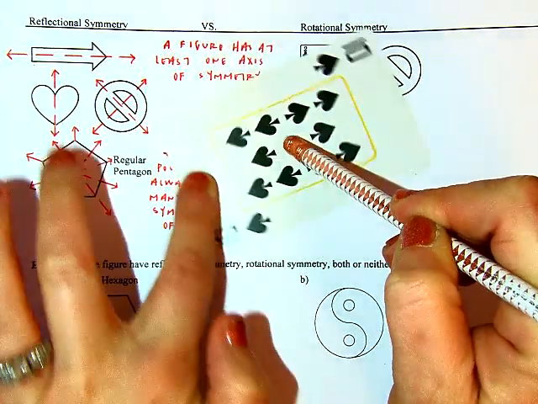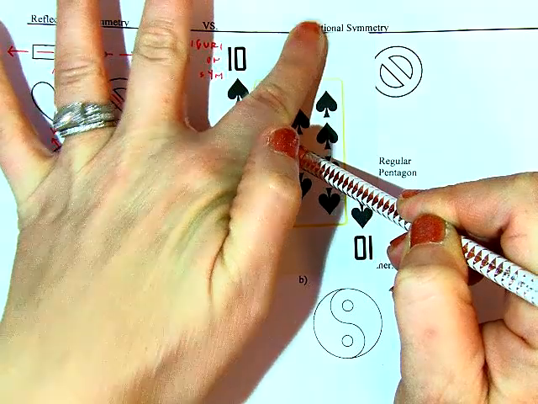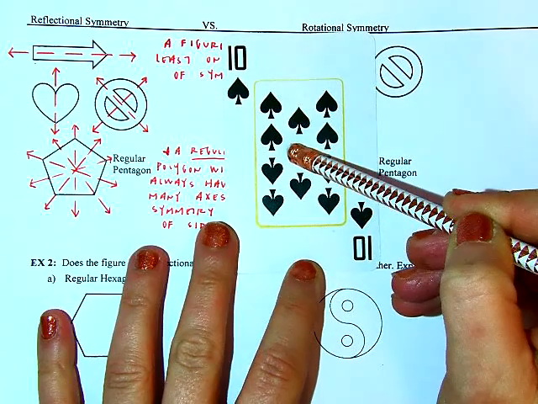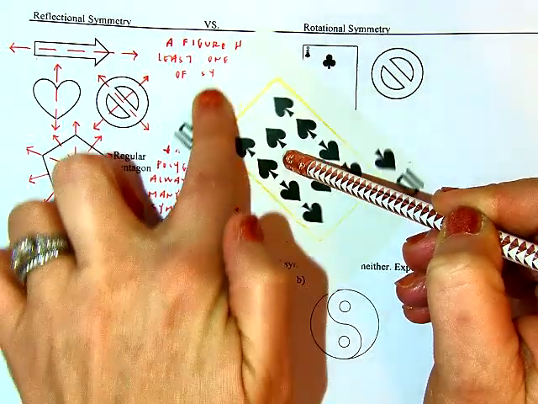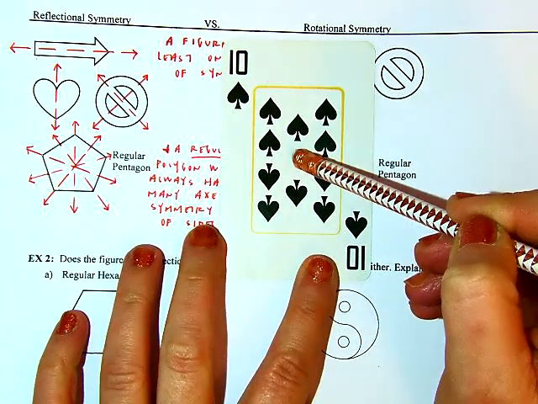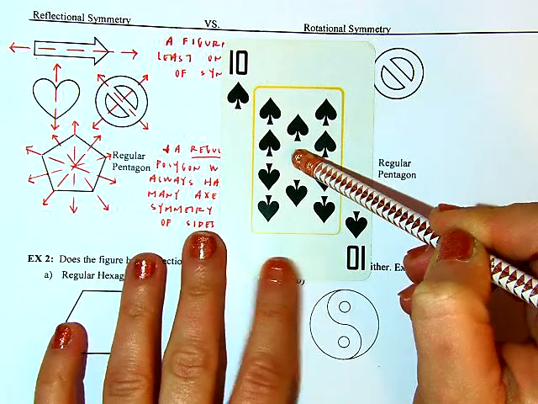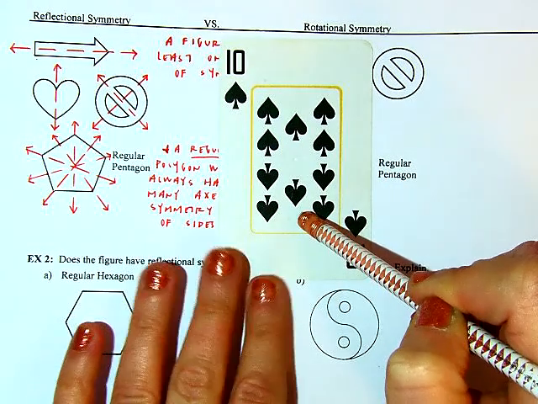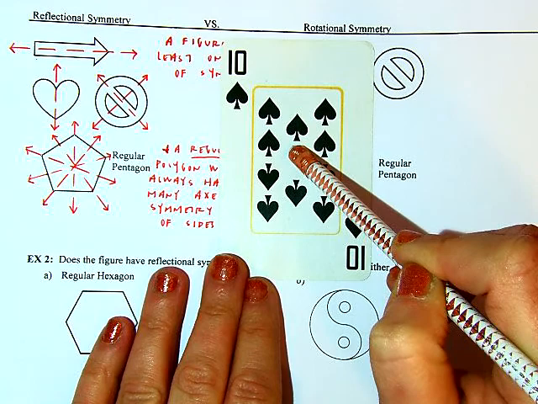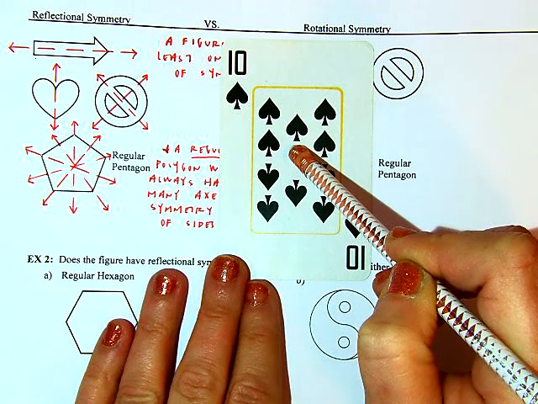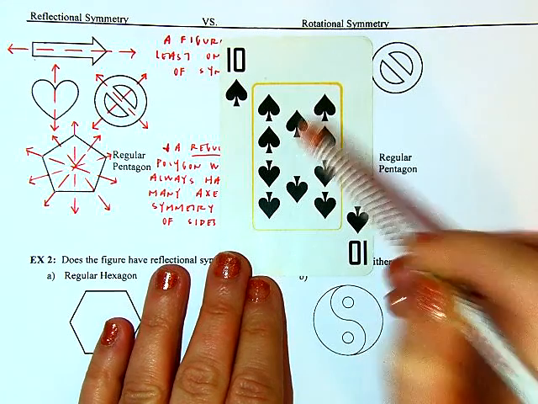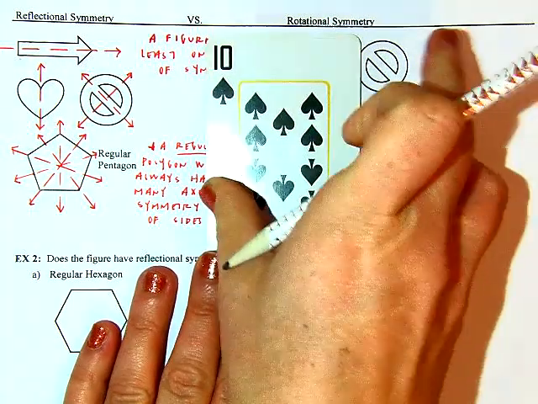So here we go. Let me rotate 180. Does it look exactly like it did initially? It should. And then if I rotate another 180, it should be back to its original orientation. So we see that this figure has twofold rotational symmetry because it maps onto itself 2 times in one full revolution. So one revolution is 360 degrees.